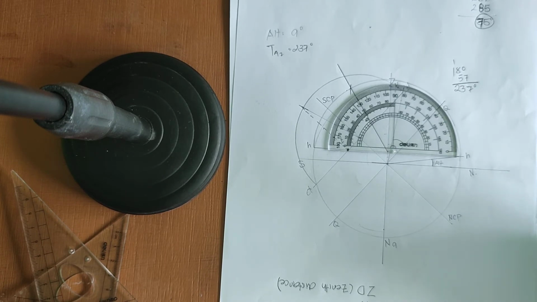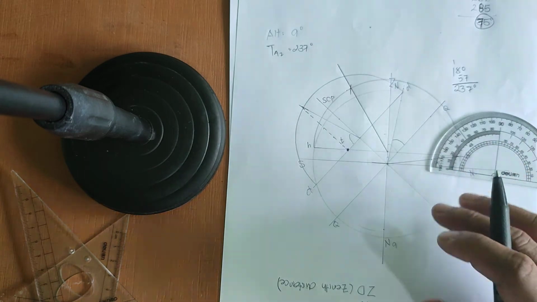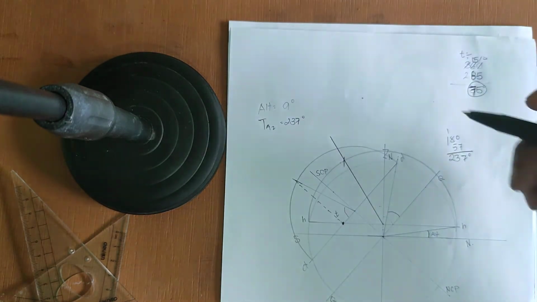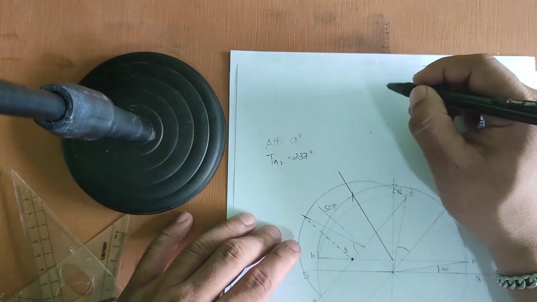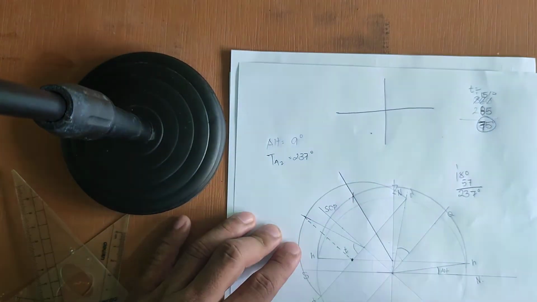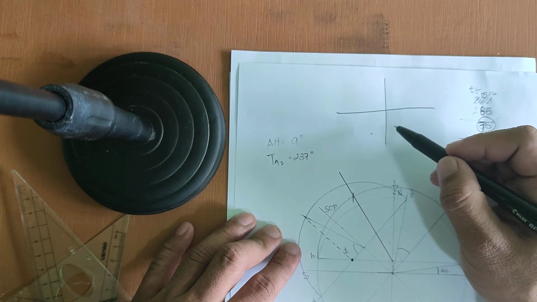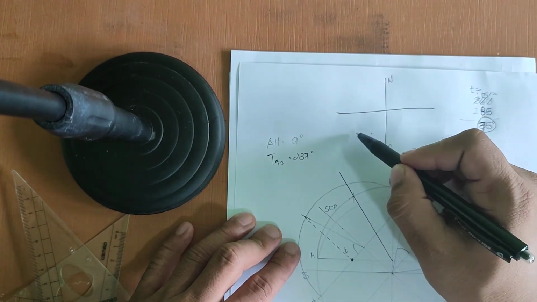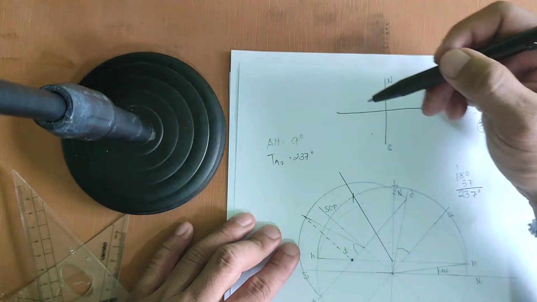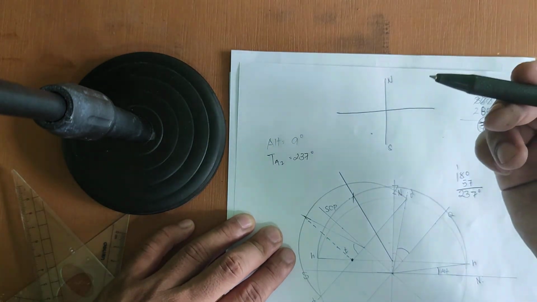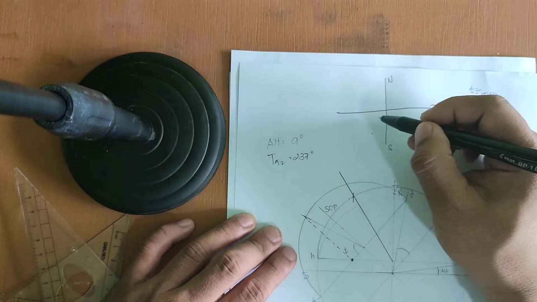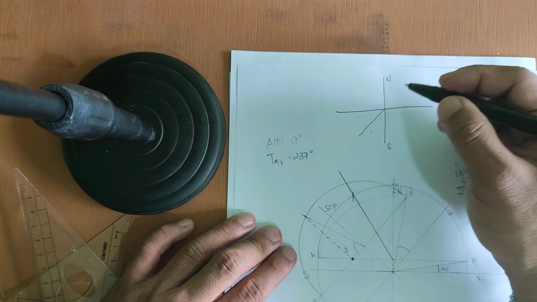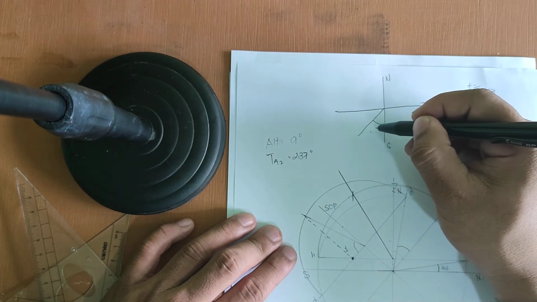Okay? And then for getting your azimuth, let's consider again your quadrants. 237 will be somewhere here because it's over 180. So 237 minus 180 is 57. So somewhere here is 57.